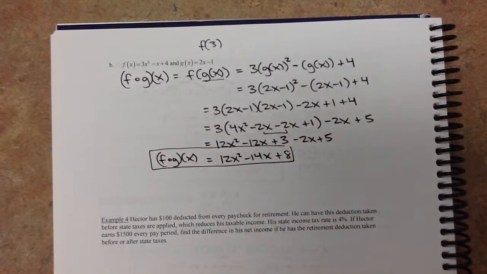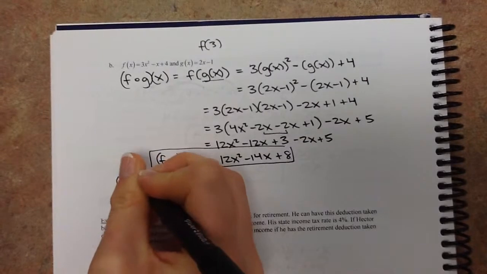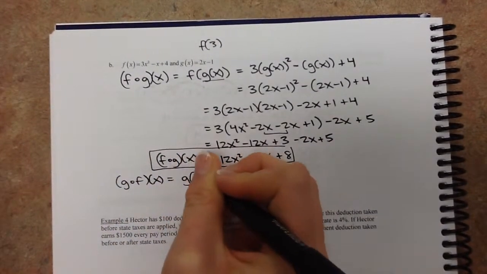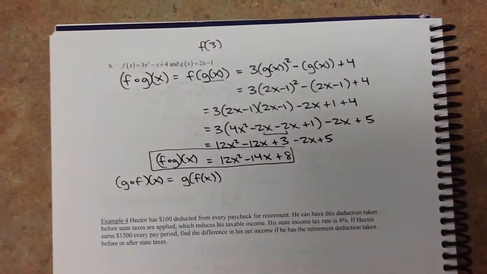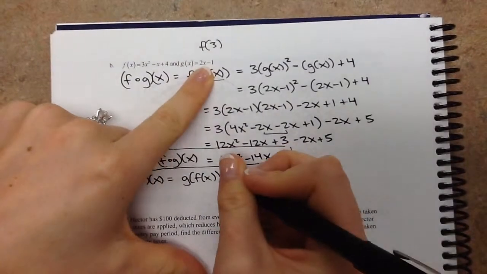So that's this first one right here. I also need to do the second one. I need to do g composed with f. That means I go in the opposite direction. I take my function g and I plug in f of x. So this function is g. Remember, every time I see an x, I'm going to replace it with f of x.